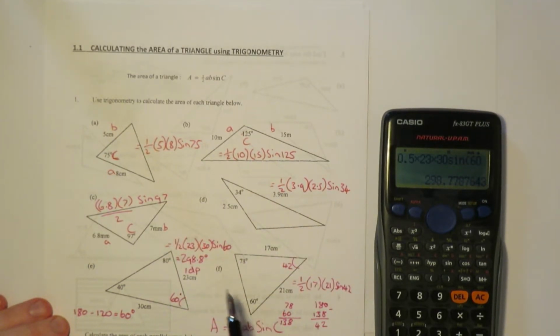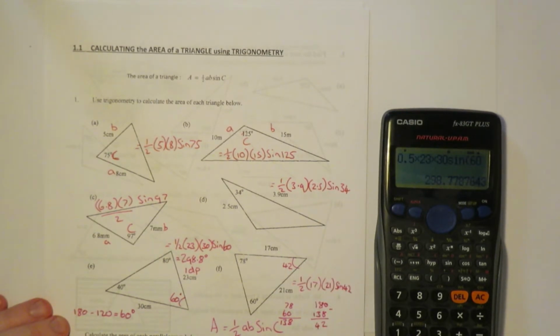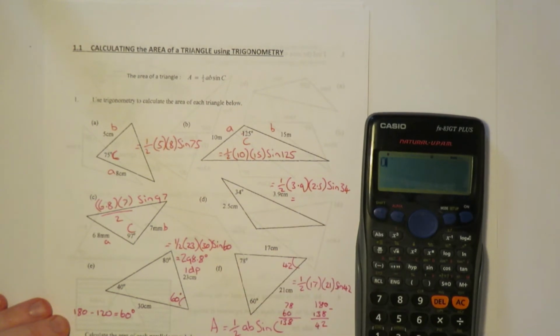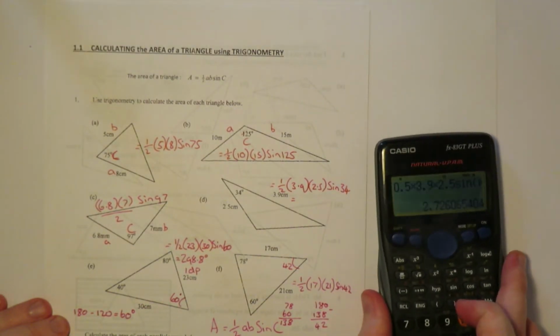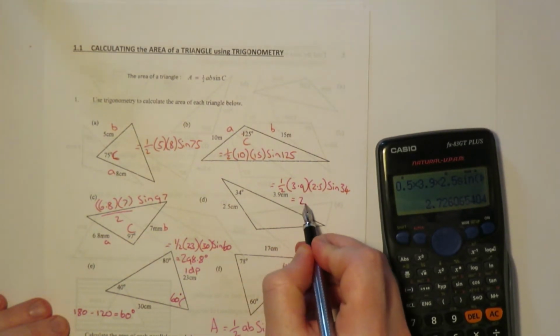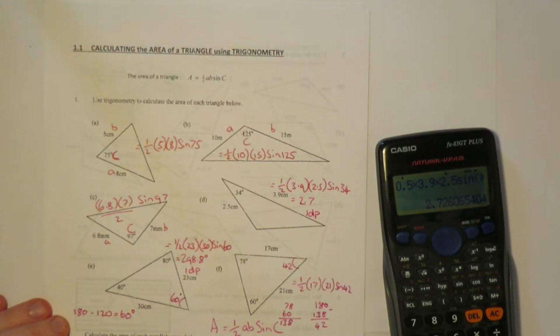I'm not going to go through all of these on the calculator. There's no need to really. You just literally put in what I've written down here into the calculator and you will come up with values for these. So as long as you enter it correctly, you're absolutely fine. I'll do this one as well. So 0.5 times 3.9 times 2.5, lots of sine 34. No need for lots of brackets or breaking it down into steps, and that there is 2.7 to 1 decimal place.